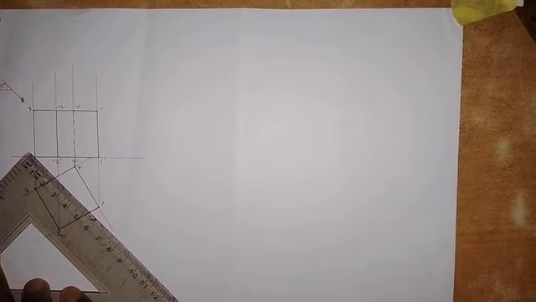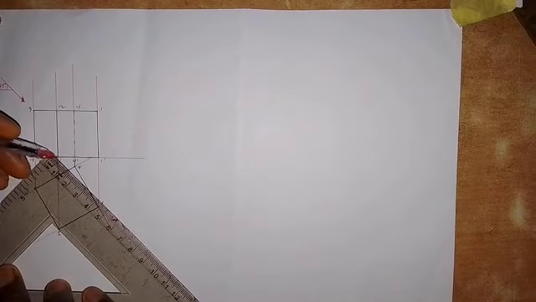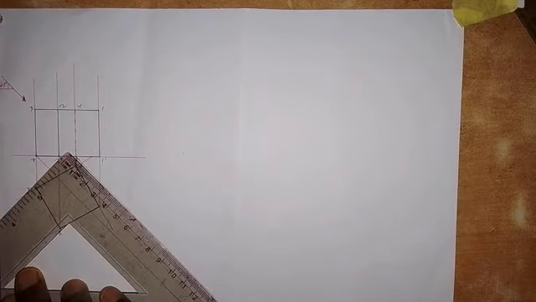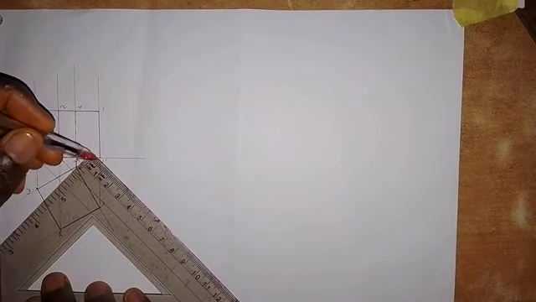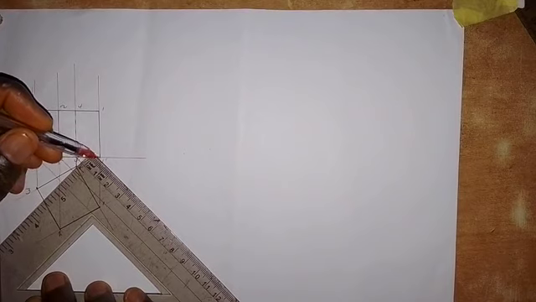From this point we draw a line at an angle of 45 degrees. Then from this point to 2 prime, we draw a line in this direction. From point 4 prime we draw a line in this direction, and from point 1 prime we draw a line in this direction.